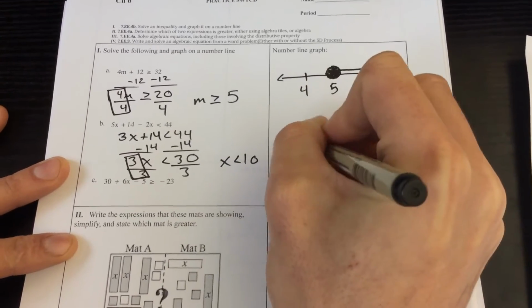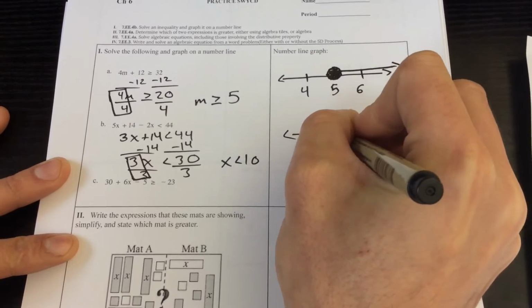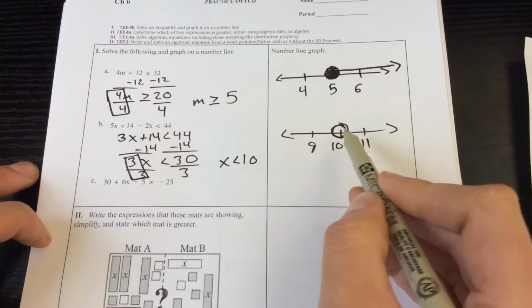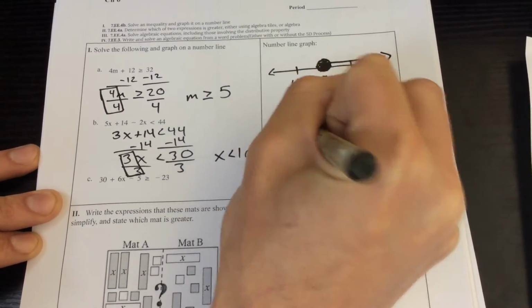Again, 10 in the middle, 9, and 11. I'm going to do an open circle this time. I'm not going to fill in the circle because x is less than 10, so I'm not including 10 in my answer. I'm going to draw an arrow to the left.